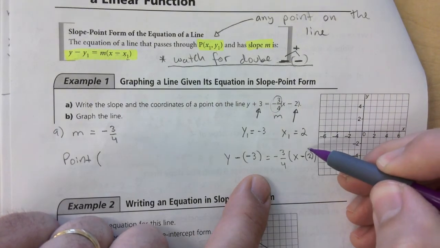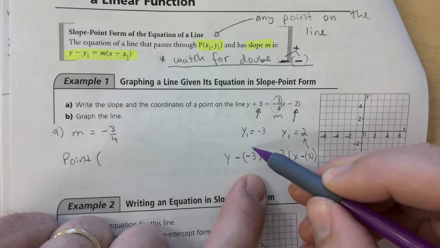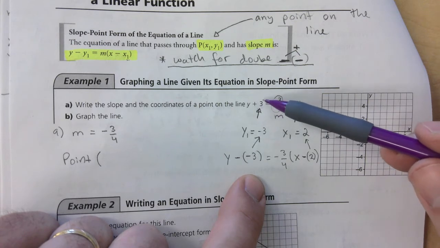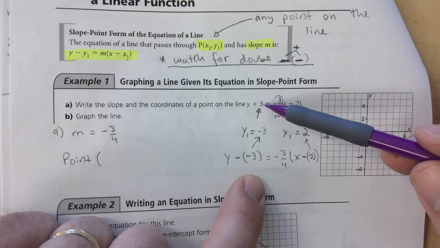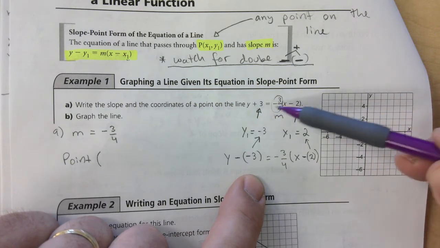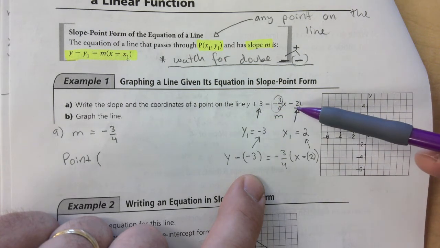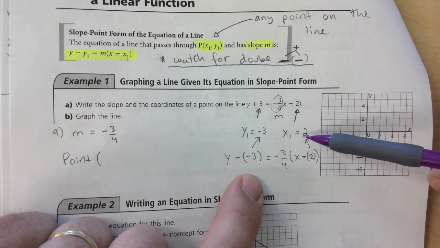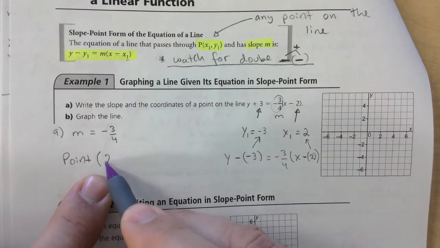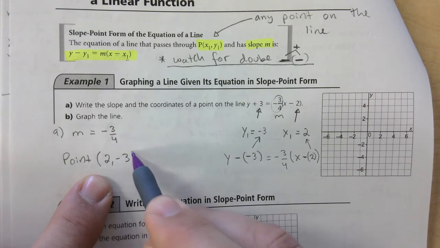That's where these values come from. So whenever you try to get the point out of an equation that's already in slope-point form, make sure you change the sign when you take it out. So this point right now is 2, -3.